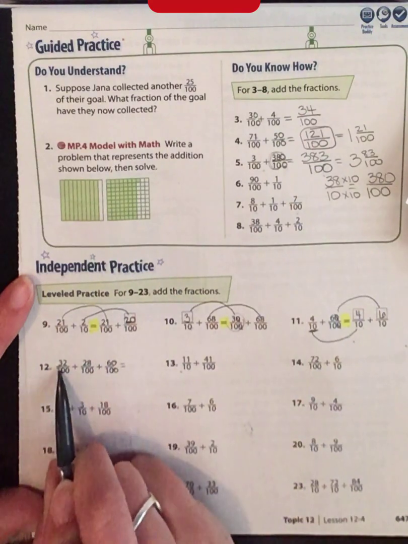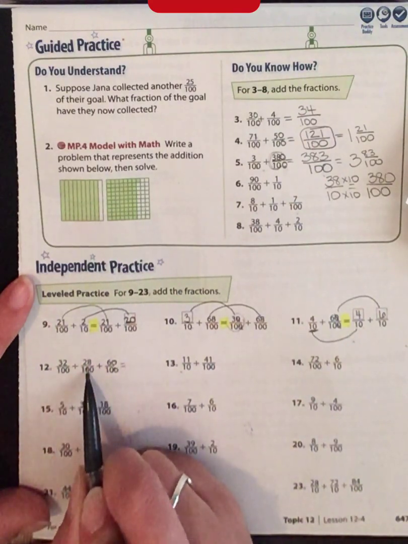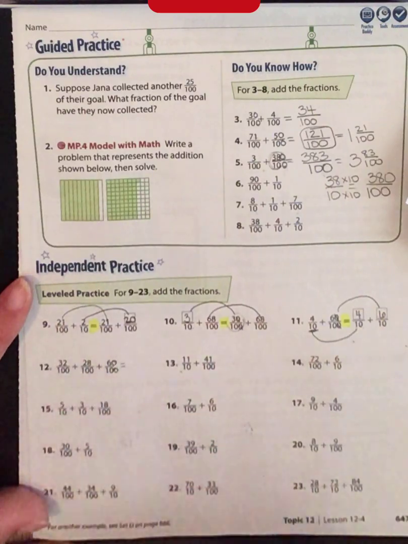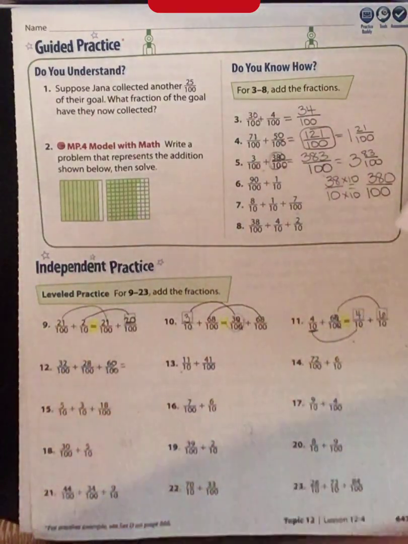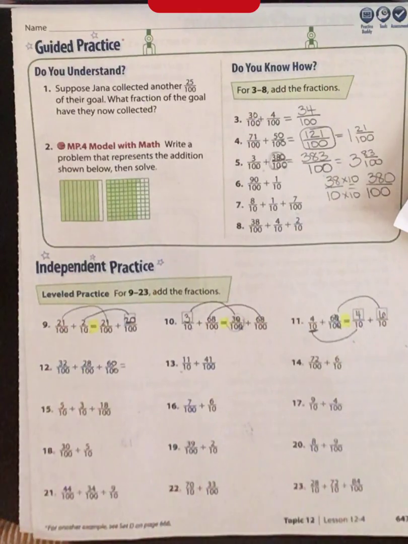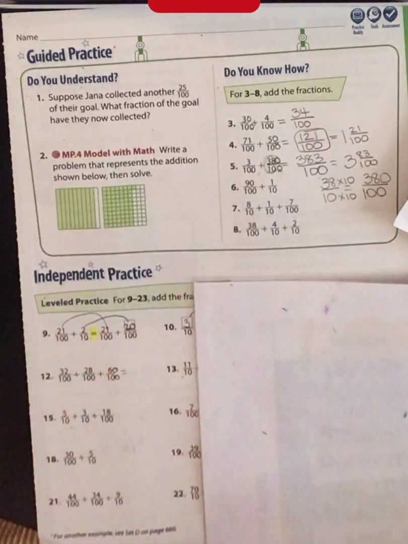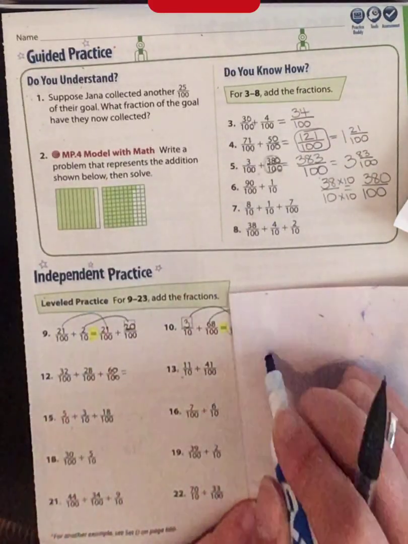Now you've got 32 plus 28 plus 60. If you don't feel like you have enough room, find another piece of paper, okay? Use your whiteboard or get an extra piece of notebook paper from your math notebook, okay? Add those numbers together so that you get your correct answer.